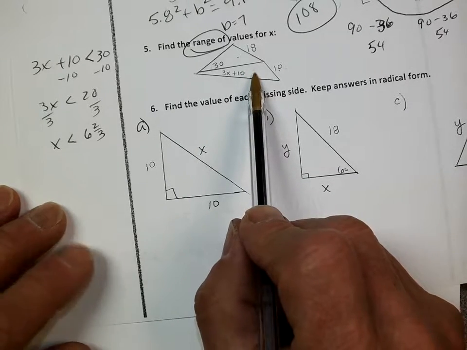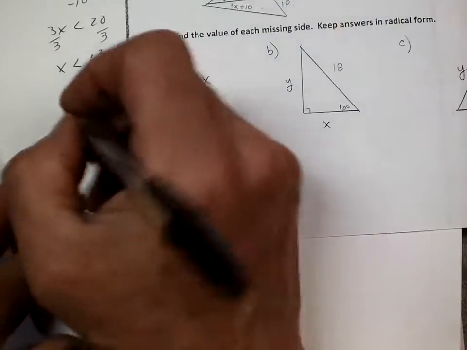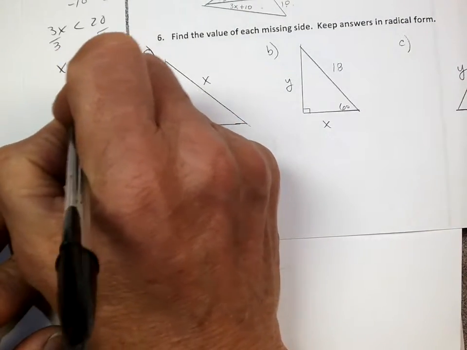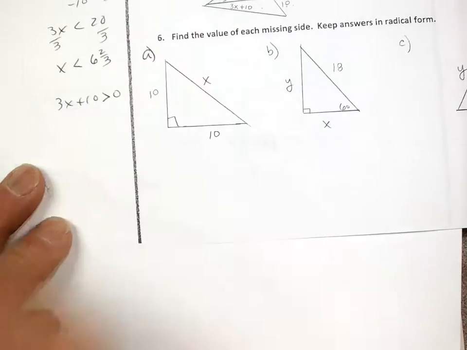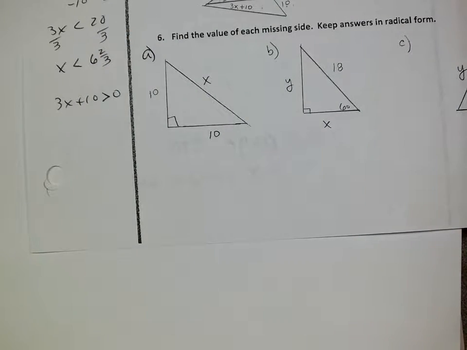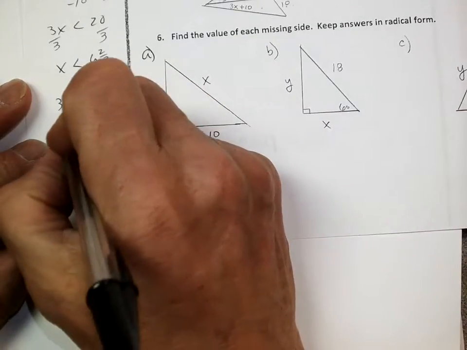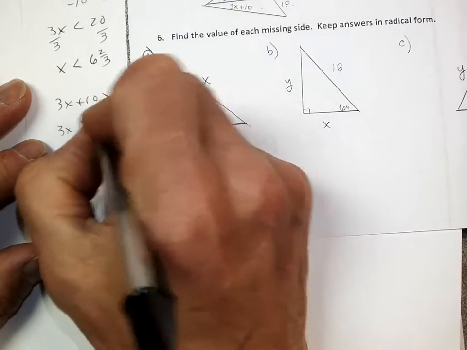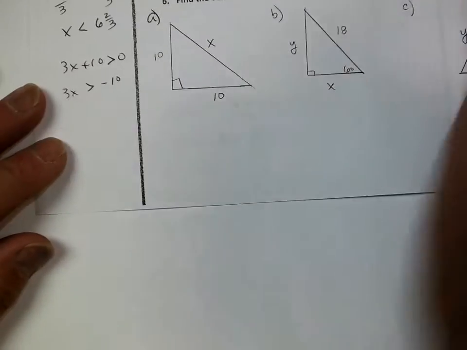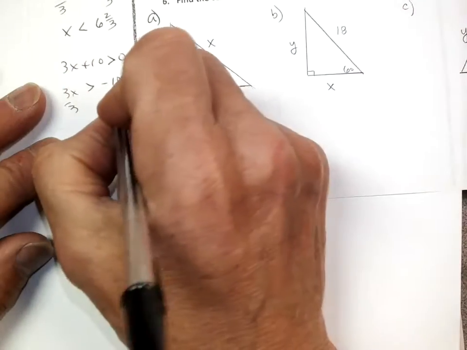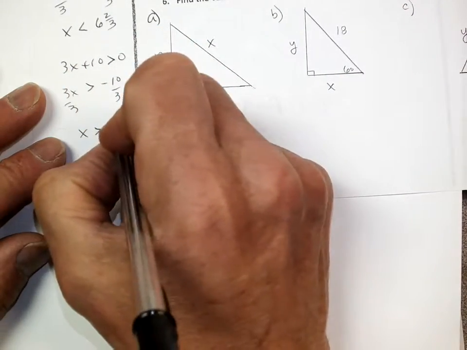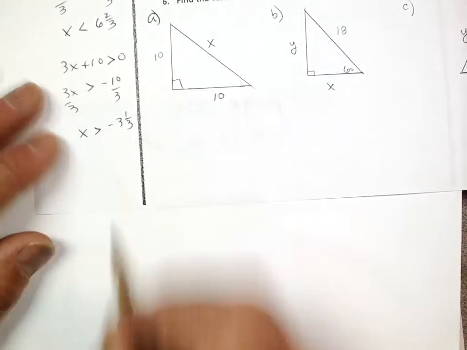So the other side of this whole thing is to say that 3x plus 10 has to be greater than 0. Because if it's 0, no angle, right? So I make sure it's bigger than 0, so I solve that. I got 3x is greater than negative 10 because I subtracted 10. Divide by 3, x is greater than negative 3 1/3. So there's my range.